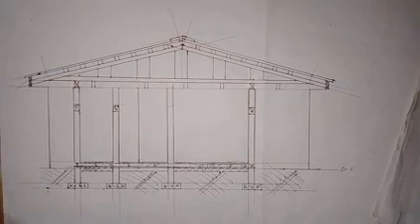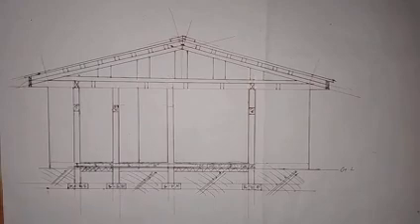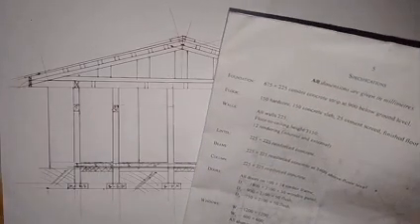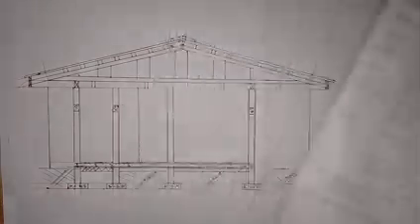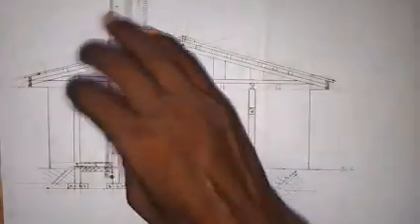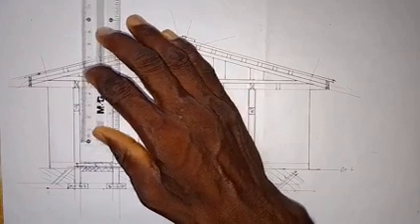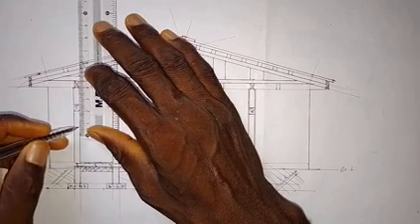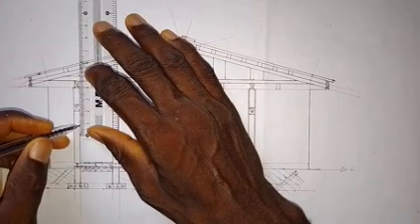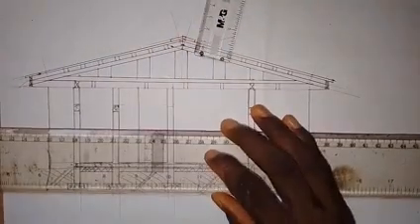So we need to fix this window here. This window is W2. When we look at the specifications for W2, it is 600 by 600. So what we need to do is take 600 by 50, which gives us 12. So we take a measurement of 12 millimeters down here. So this is 12 millimeters here. Then we draw a horizontal line here.